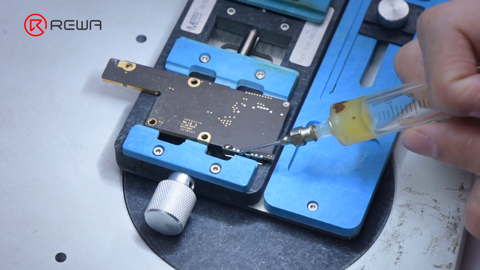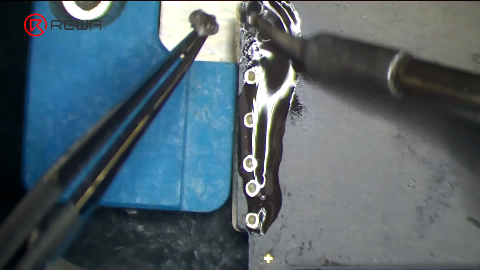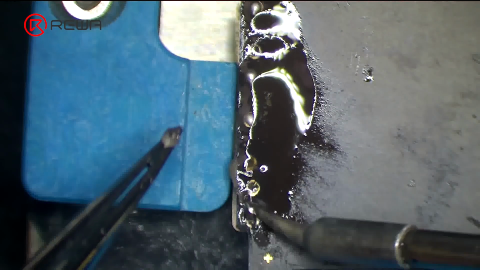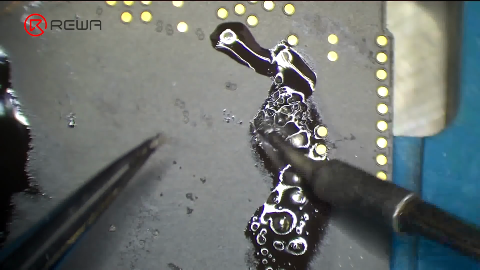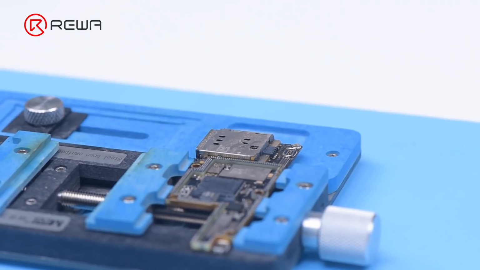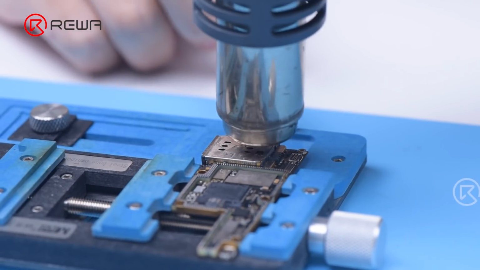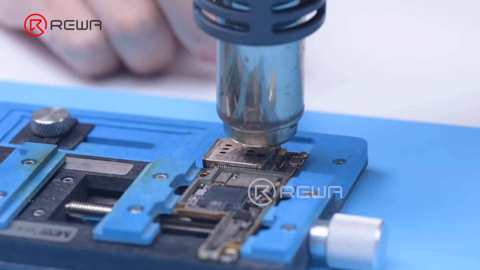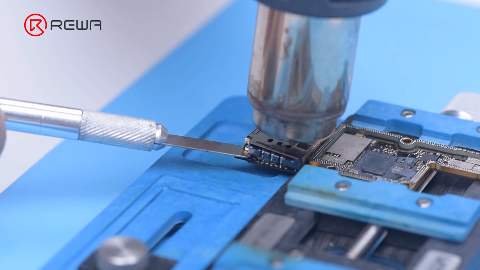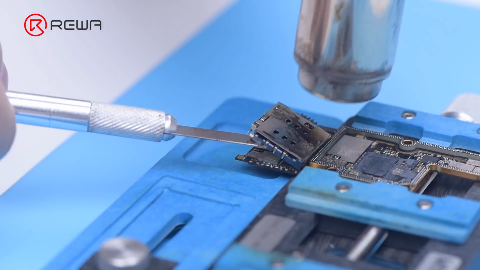Apply some paste flux to the bonding pad of the card reader. To protect the plastic part of the card reader, apply some low-temperature solder paste to neutralize the temperature of the bonding pad. Next, use helical wind hot air gun at 340 degrees Celsius to heat the card reader. Try to pry out the card reader with a pry blade while heating. When the card reader becomes loose, remove the card reader.